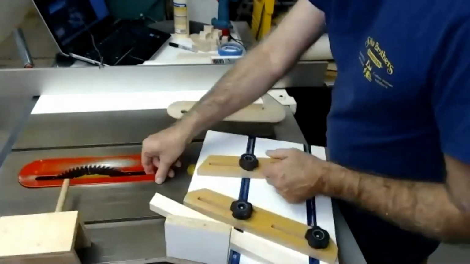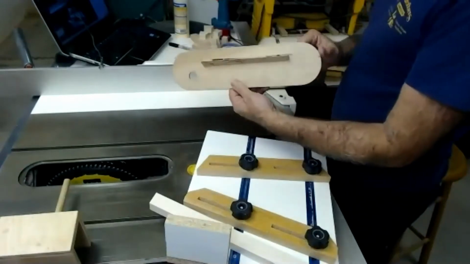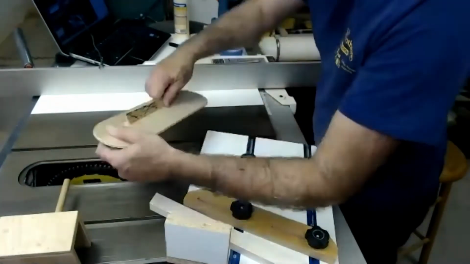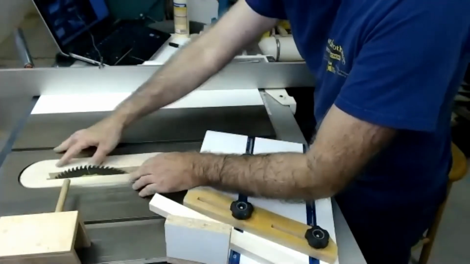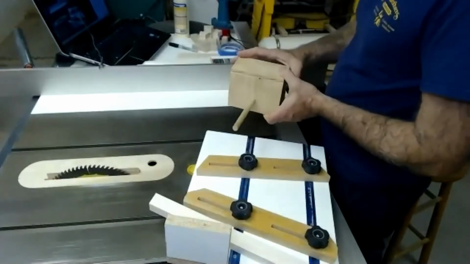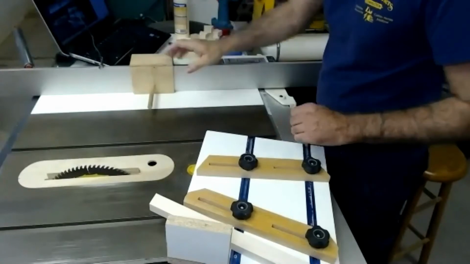And to use this sled, I take out this. I made another one which has a little ramp on the side to make the pieces slide off, keep them away from the blade. And for my stop, instead of that toggle clamp I had on the others, I just made this, which fits over my miter slot.